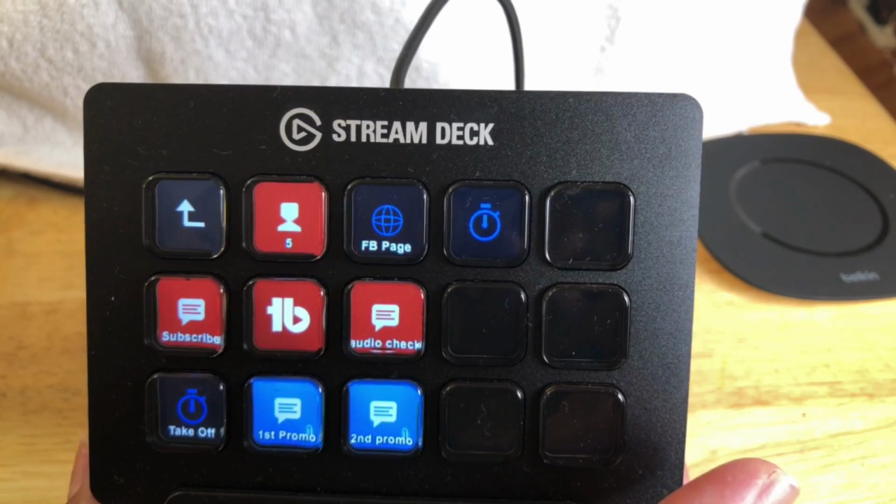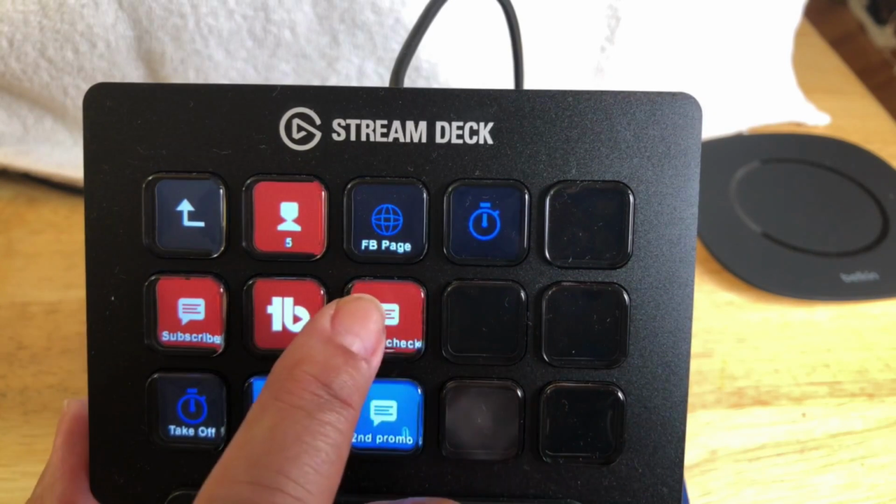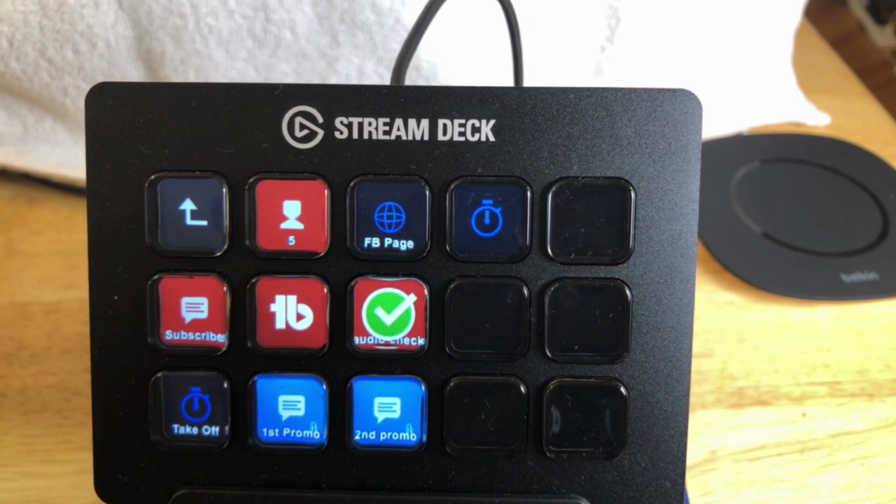Also, I have another, if I was ever having any audio issues or concerns about audio issues, then I would click on that button.